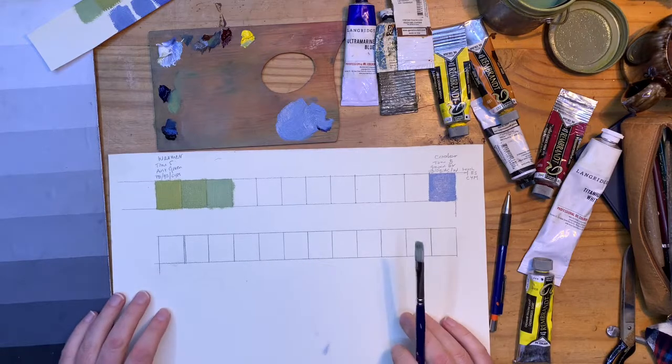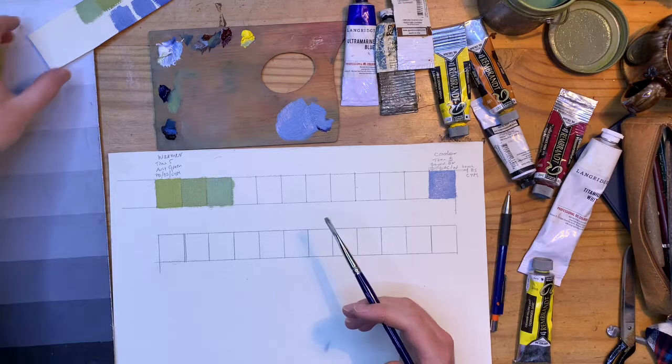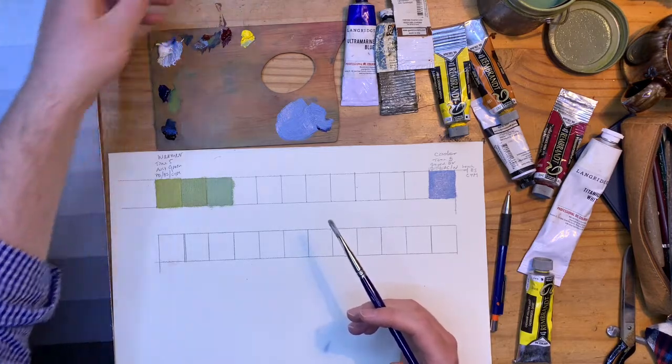In this box, a set of boxes down here, I want you to do a similar exercise.